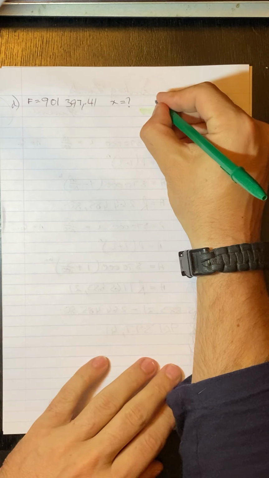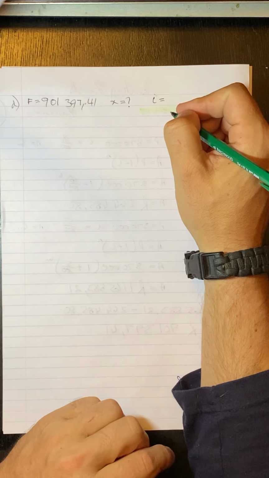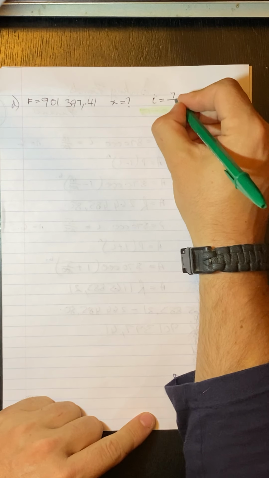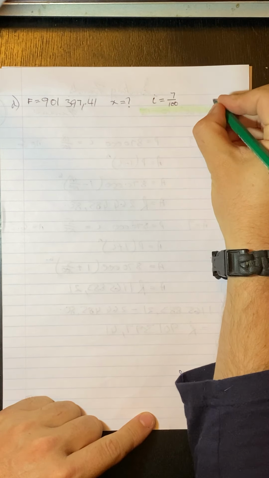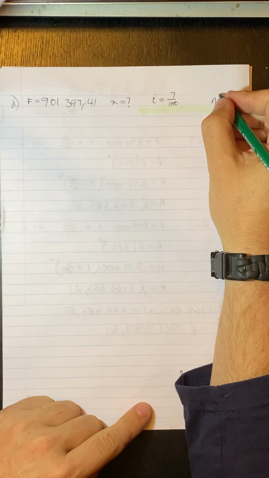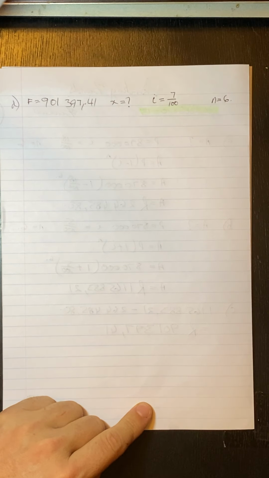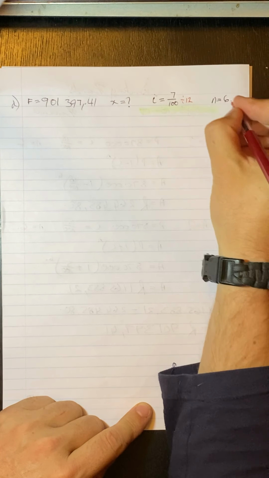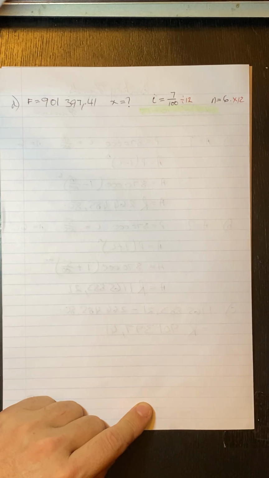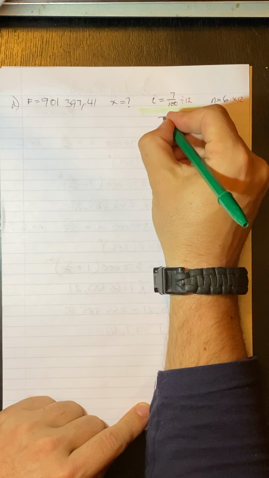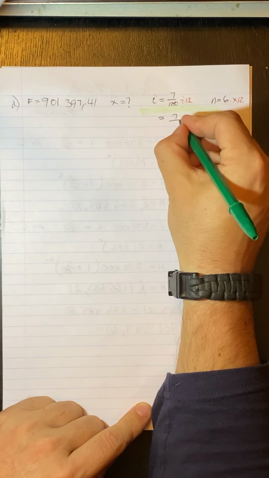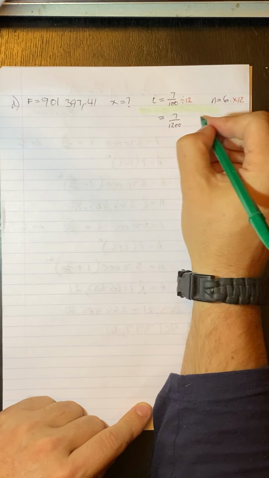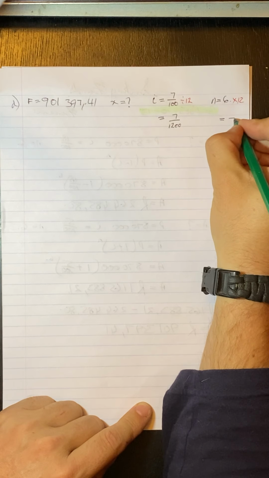Our i is equal to 7%, so that's 7 over 100, and our n is equal to 6 years. We just need to convert this into a monthly rate, so we divide that by 12 and multiply this one by 12. We get i equals 7 over 1,200, sorry, and then n is 72.